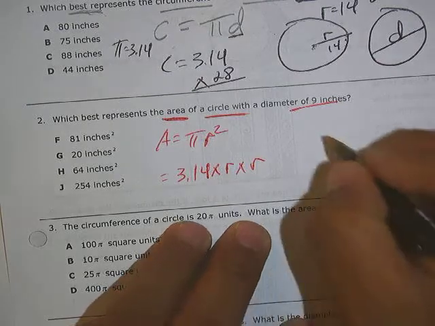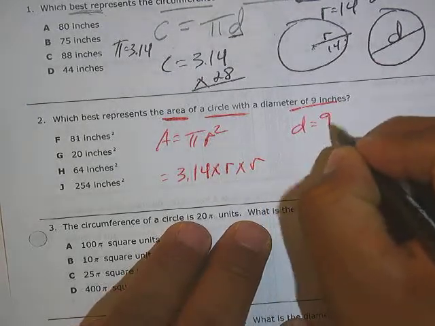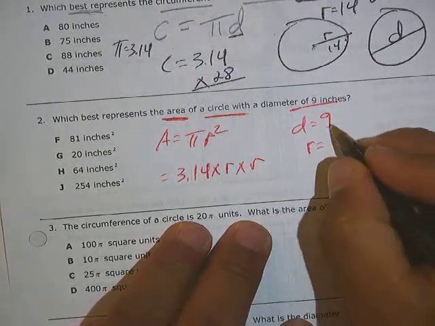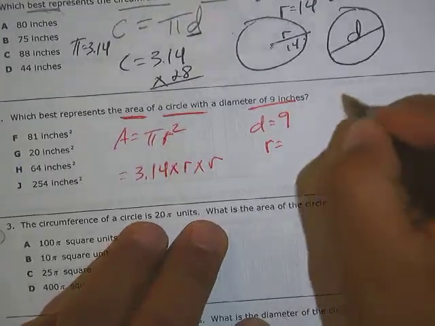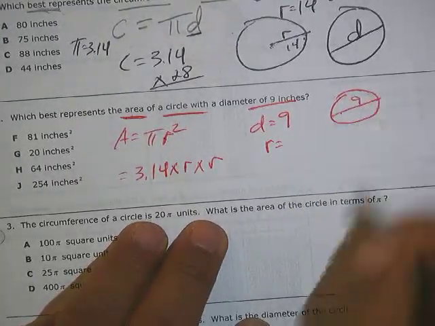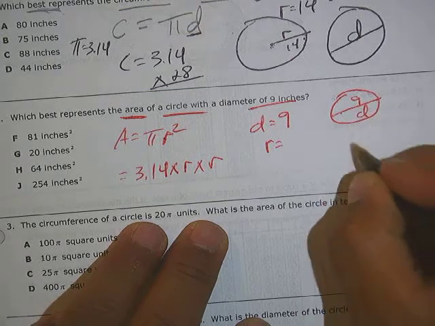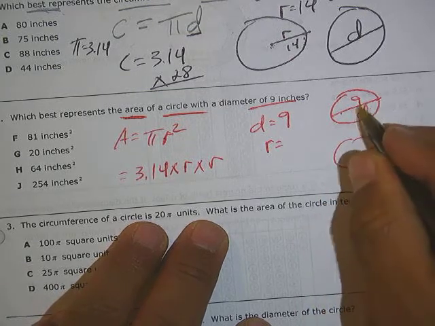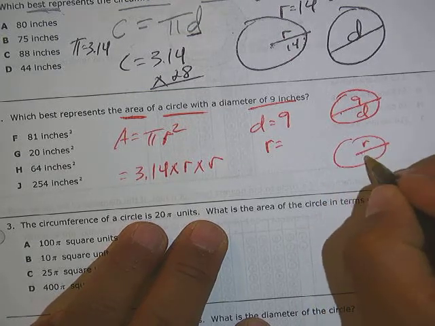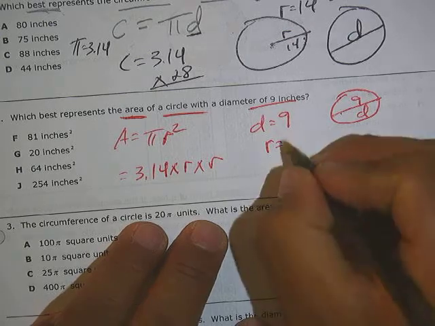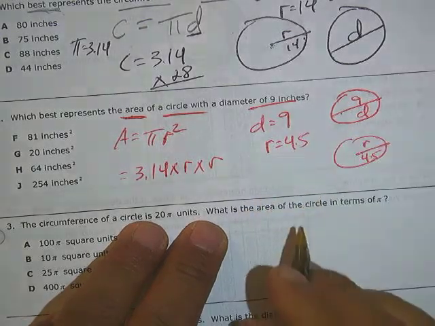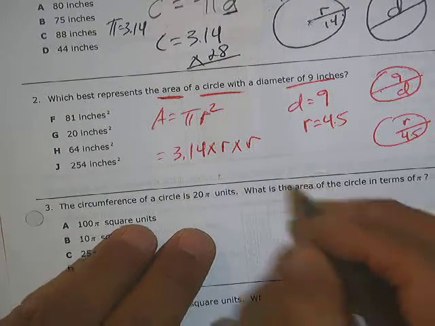The diameter is 9. When the diameter is 9, I know the radius is half. Half of 9 is the radius, which is 4.5.